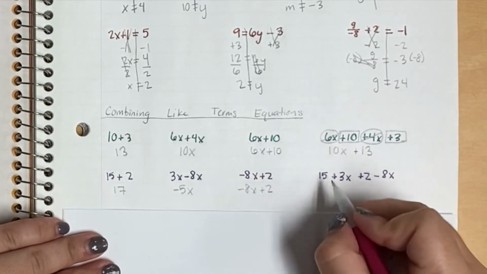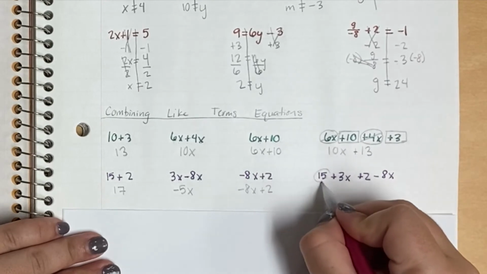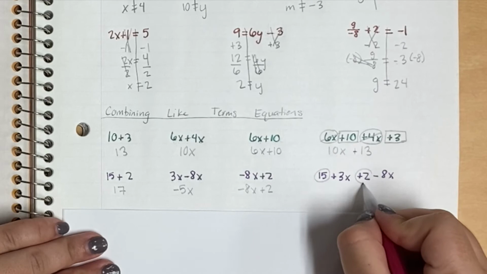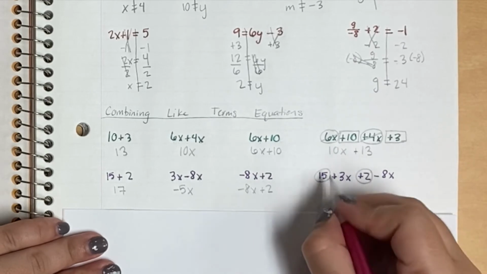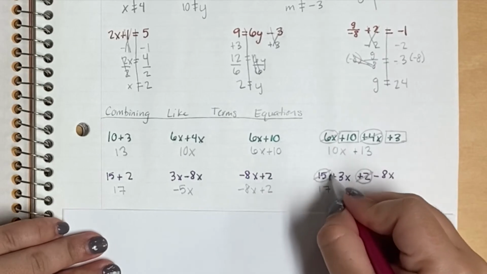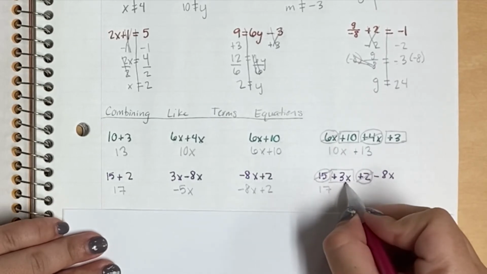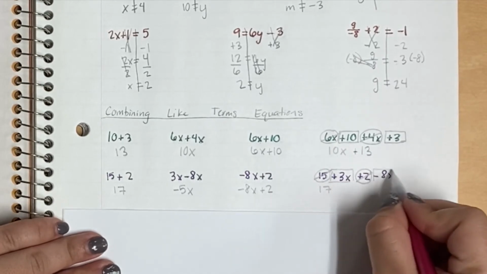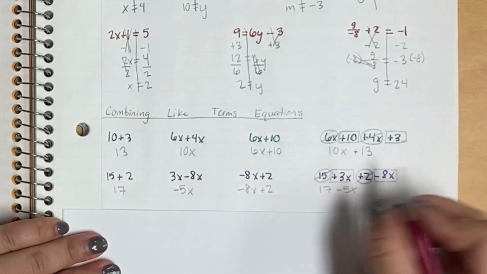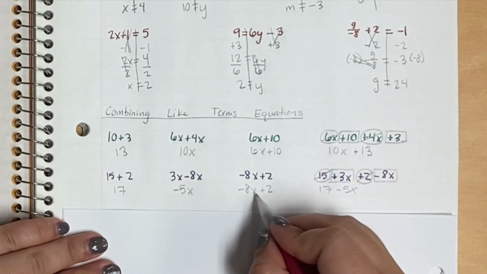And then our last example, we have 15 plus 3x plus 2 minus 8x. If we look at 15, the like term with that is positive 2. When I combine them, I get 17. Cancel them from my original. All I have left is a positive 3x and a -8x. Positive 3x and -8x together makes -5x. 17 minus 5x are not like terms, so that's my simplest form.